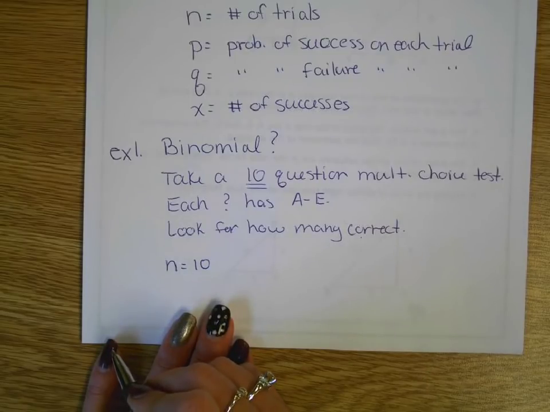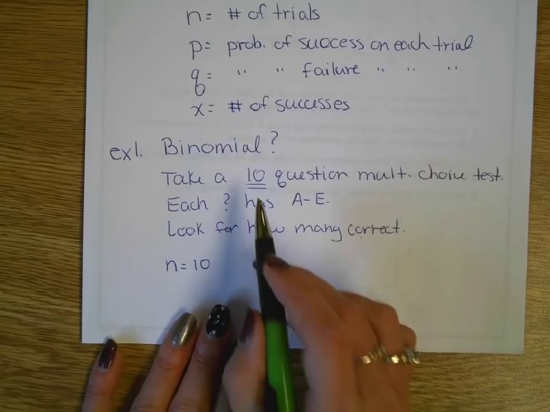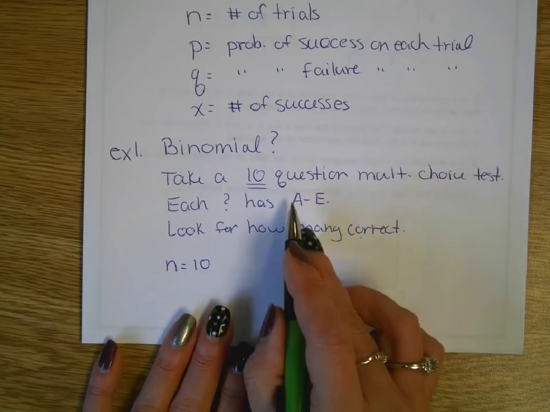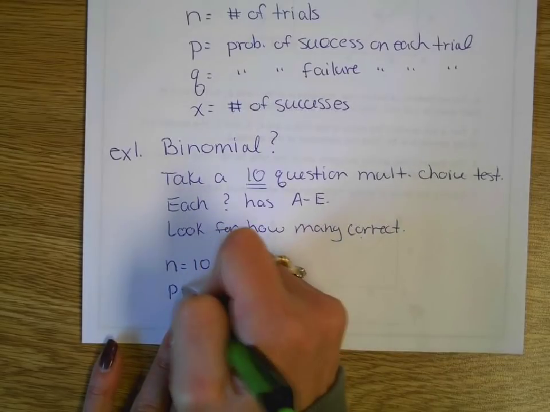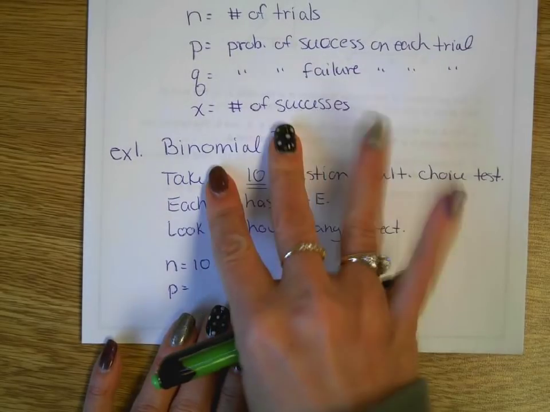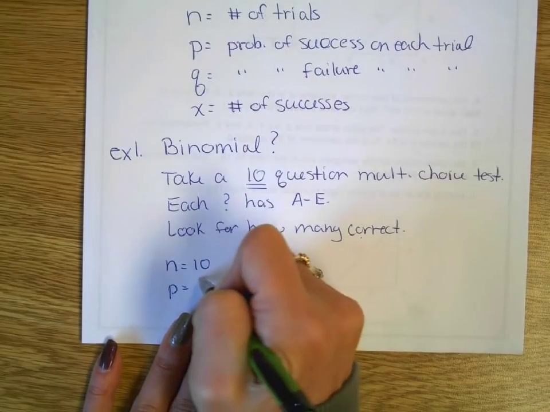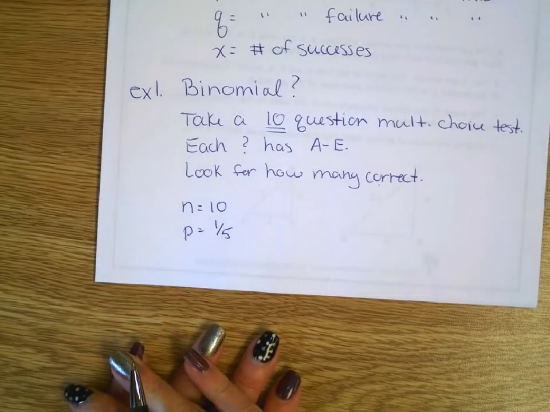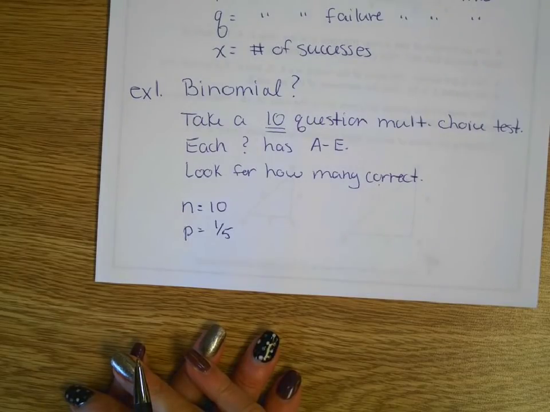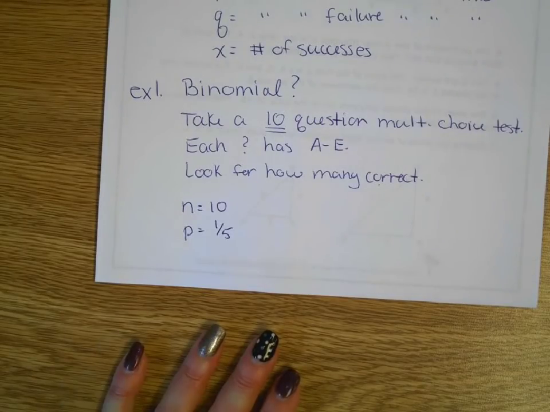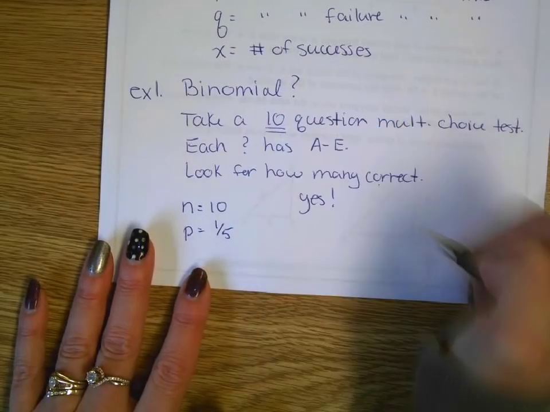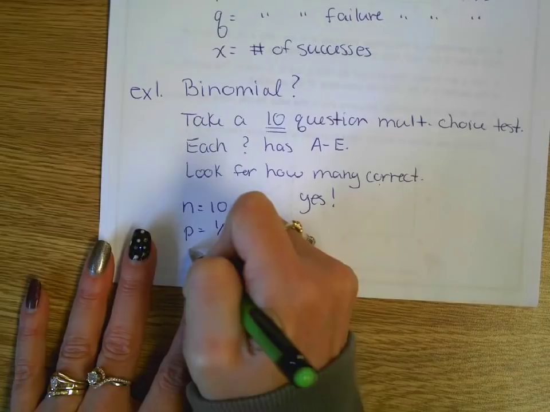And then is the probability of success the same on every single trial? Well, yeah, what's the probability I get the question correct? Well, if it's A through E, A, B, C, D, E, that's 5 options. Only 1 letter is going to be correct, so I've got a 1 in 5 chance, 1/5 chance of getting each one correct. So this is binomial. So yes to binomial.